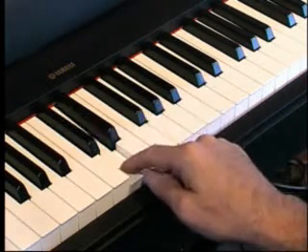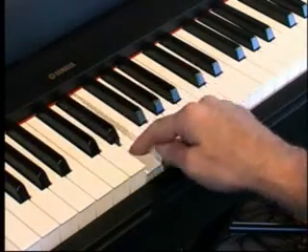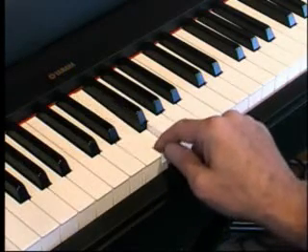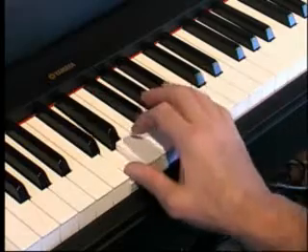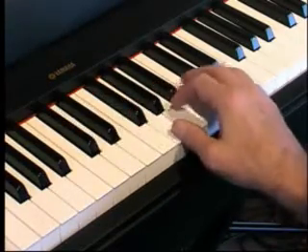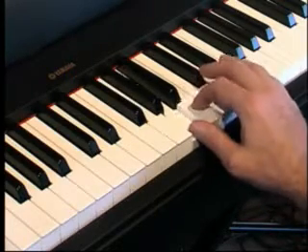So from D to D sharp is a half step. From D sharp to E is another half. So that's why that's a whole step. But from E to F is only half a step. So we need to go to F sharp. So it would be 1, 2, 3, half a step now to G, that's 4, whole step to 5, 6.